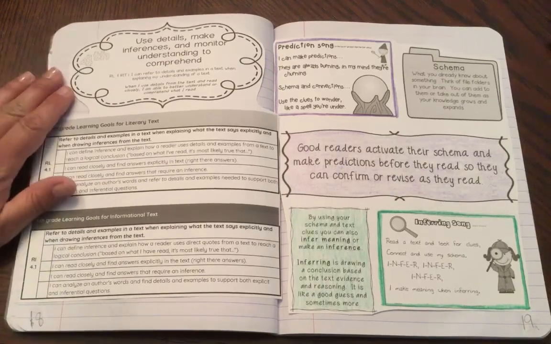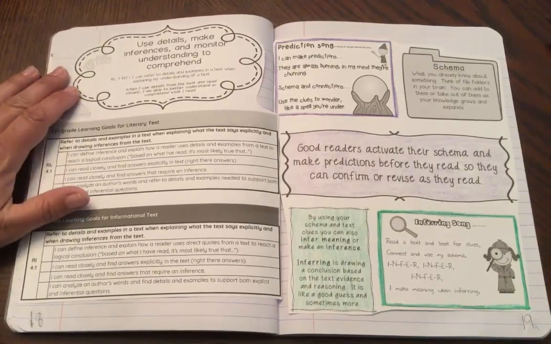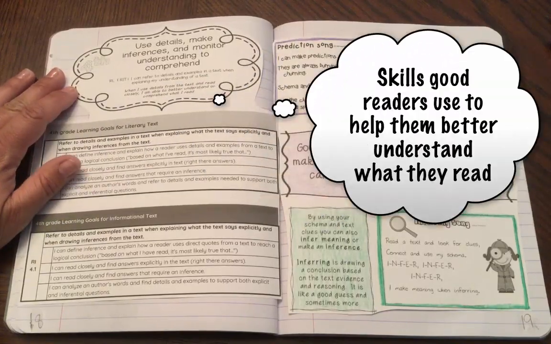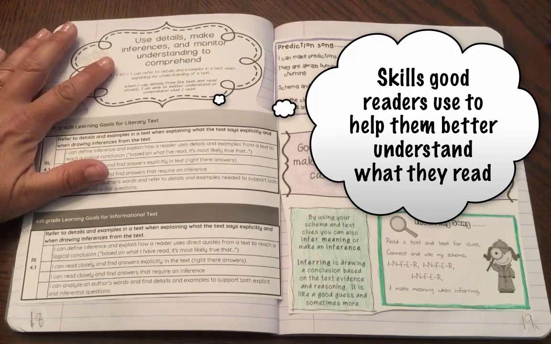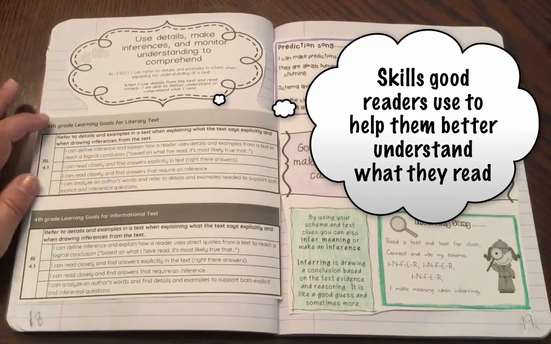In this lesson, for your comprehension notebook, you are going to put information in, reminding you of how we'll use details, make inferences, and monitor our understanding to help us better comprehend what we read.